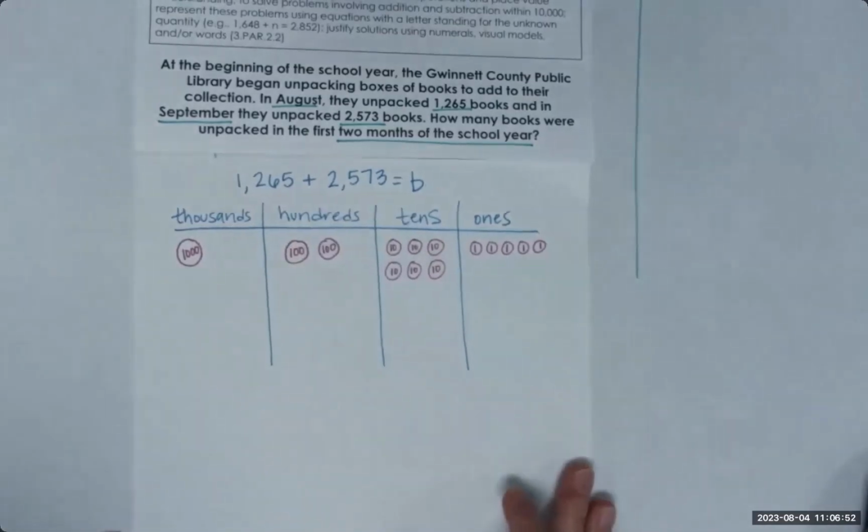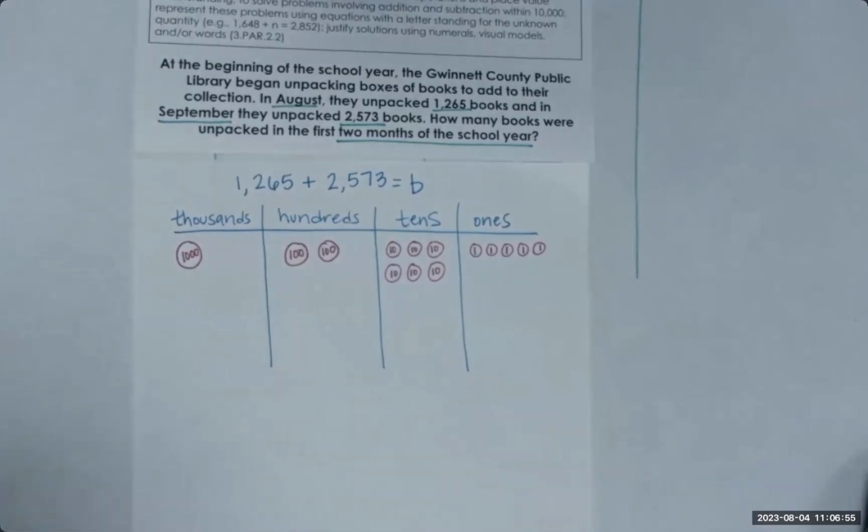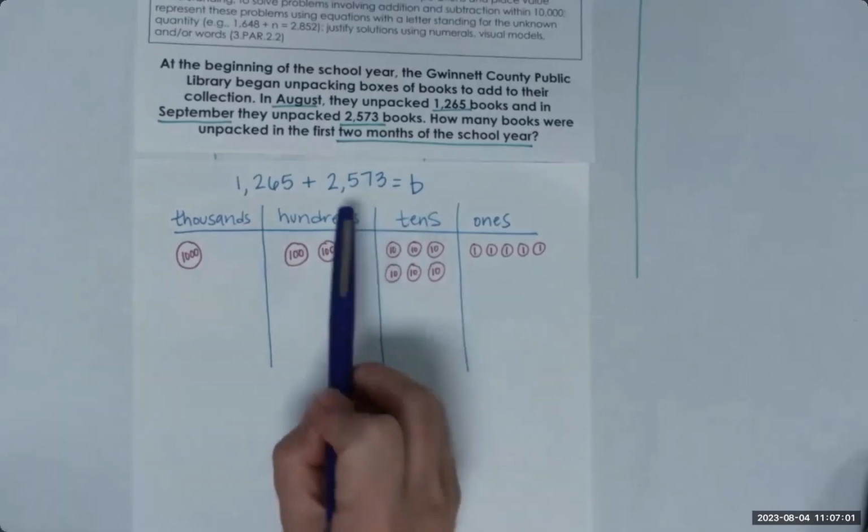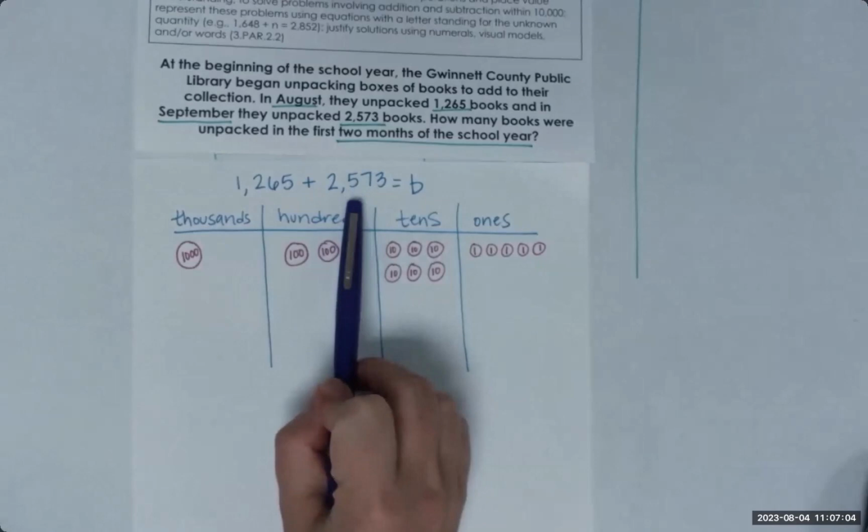So that's one thing to help model for your students, just to help make sure we don't make that mistake of accidentally representing the wrong number. Okay. All right. So now I'm going to represent my next add-in.